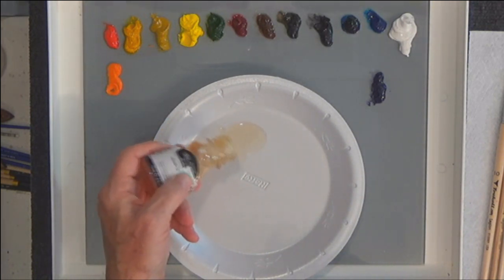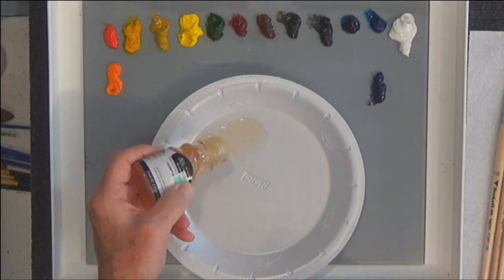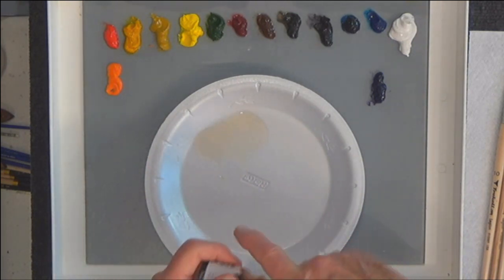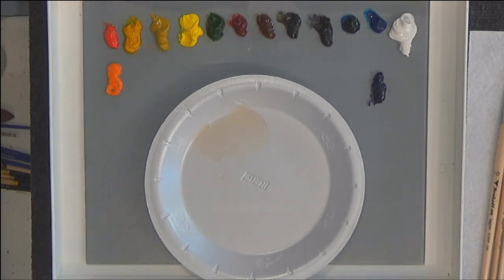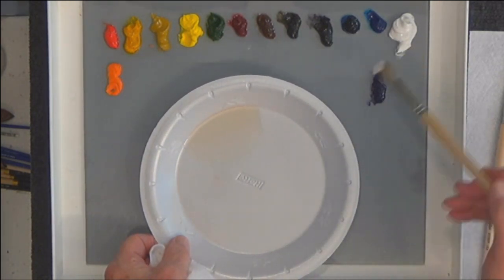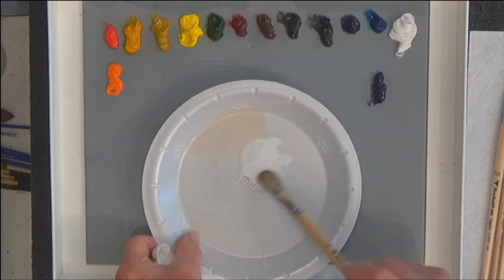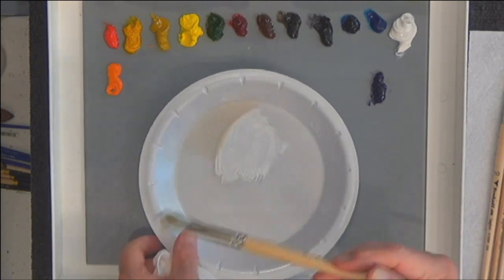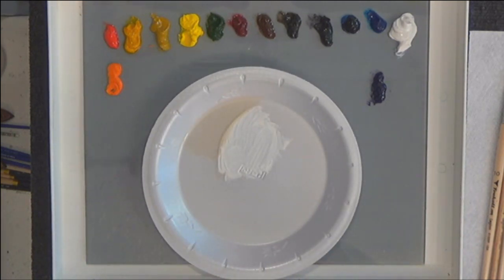This is something called Liquin, L-I-Q-U-I-N, by Winsor Newton, and it's really a medium that helps the painting dry faster, and it also helps the paint flow very nicely on the canvas. So I'm going to use a little bit of white. I'm not going to use any liquid white today, but I will use some, just to get a nice background here. I'm going to thin this down a little bit with Liquin, and just put a little bit in some areas where we're going to have some sky.